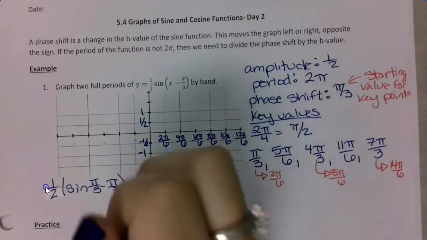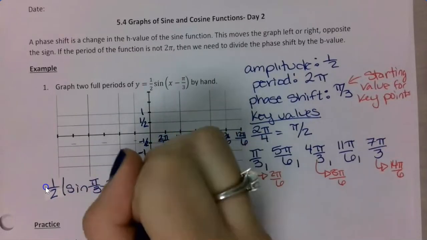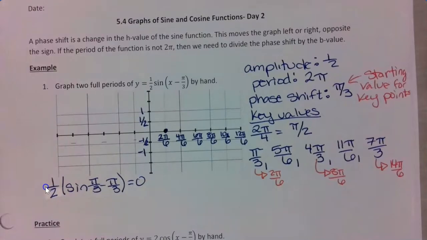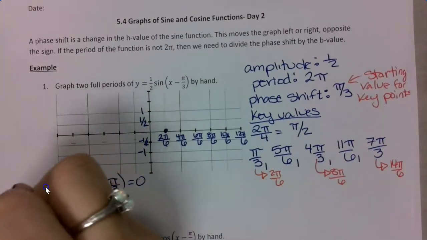What does this get us? 0. So a point right there. Then I'm going to plug in my second point.